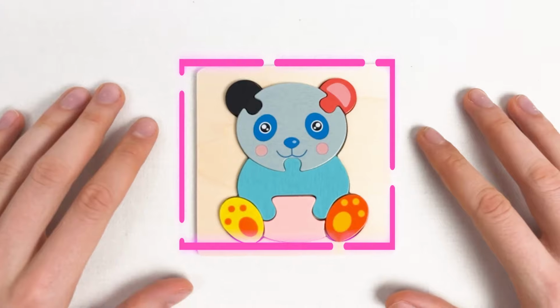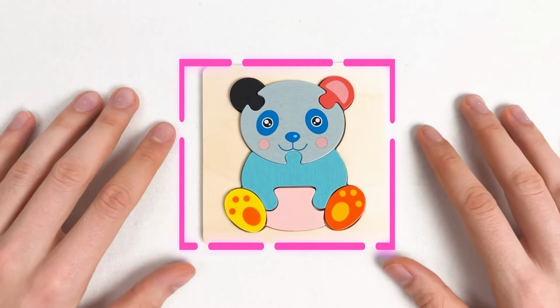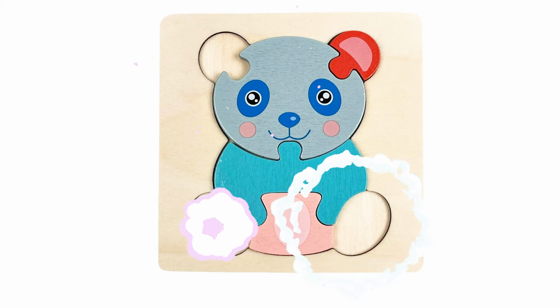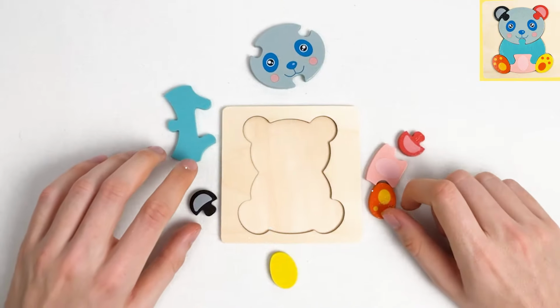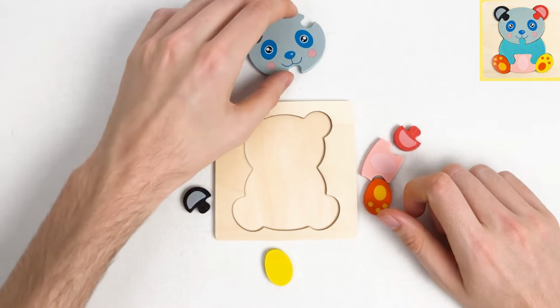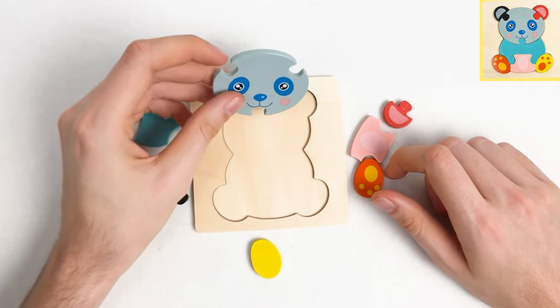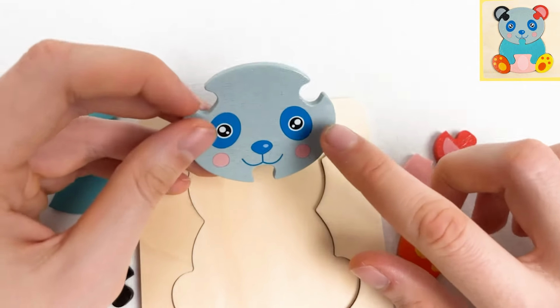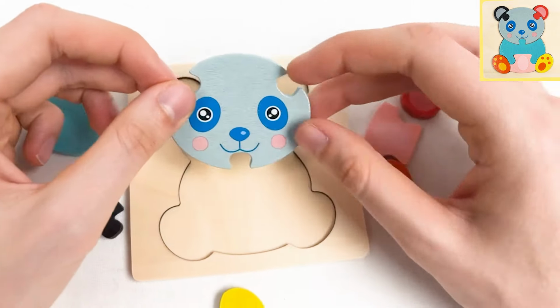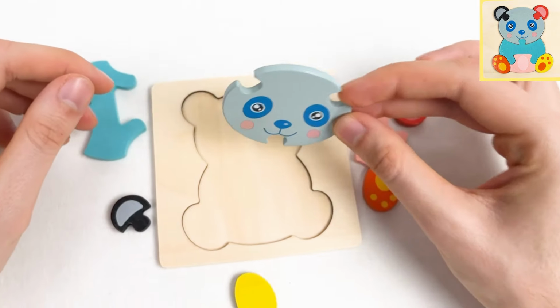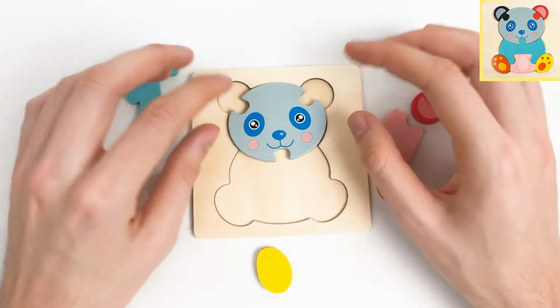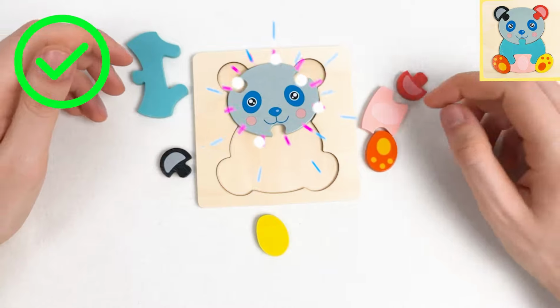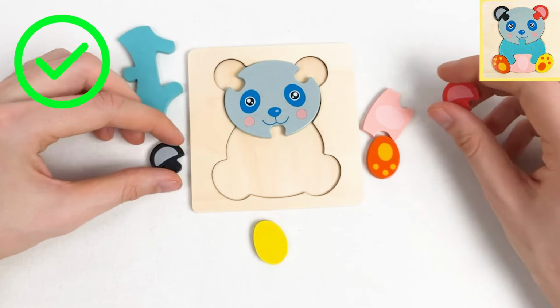And let's do the puzzle of the panda. And let's start with the panda face. Look how shiny the panda face is with the eyes. And where we should place this? On a board. Yes, we should place it here. That's right. And let's continue with the panda ears.